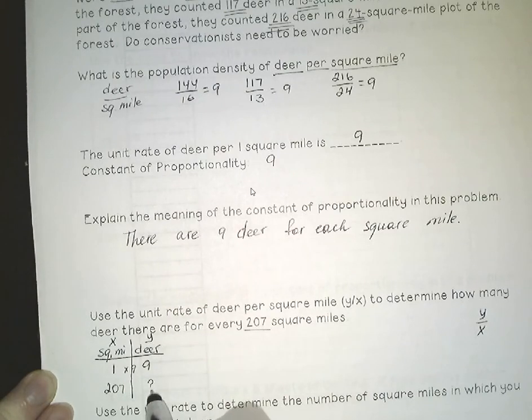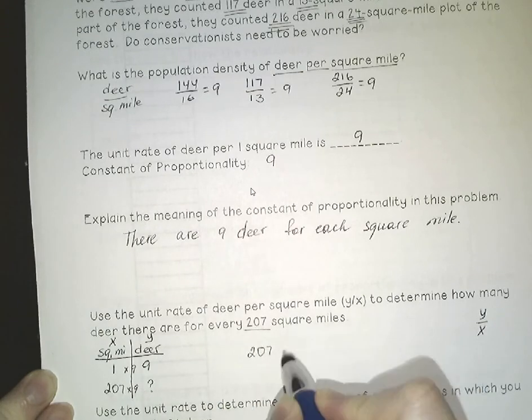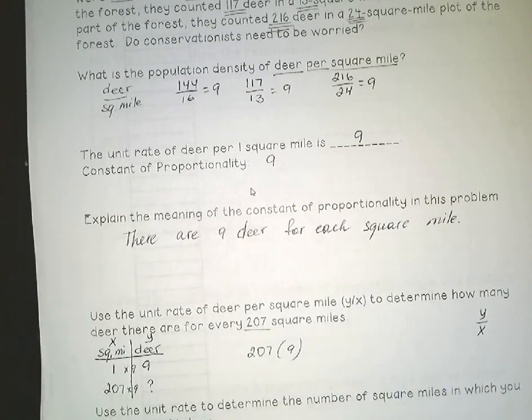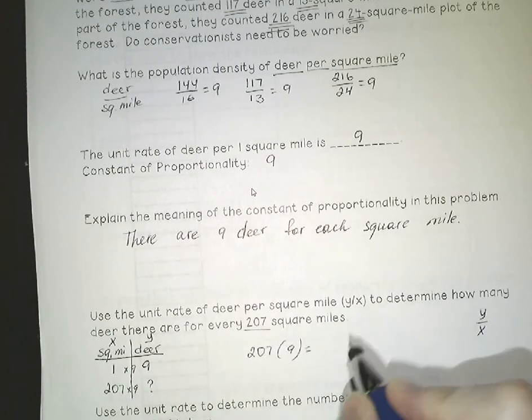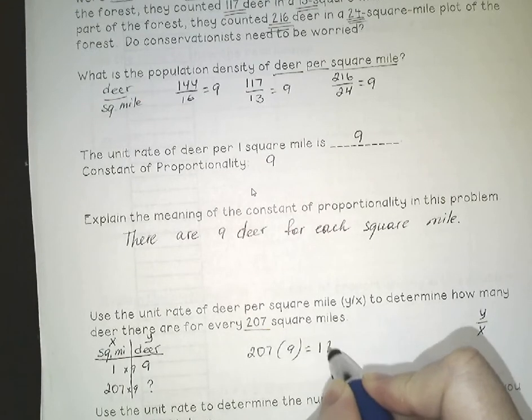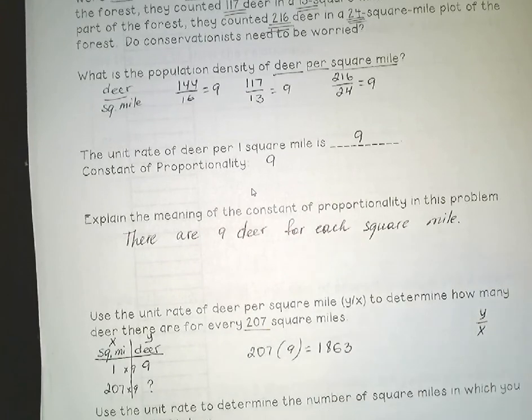So how can I find out the number of deer? I would just multiply the square miles by 9. So 207 times 9, and again notice I'm using parentheses as a multiplication operation, and you will see it a lot of times because that's what we are going to do. So 207 times 9 is 1863. That tells us that there are 1863 deer in 207 square mile area.